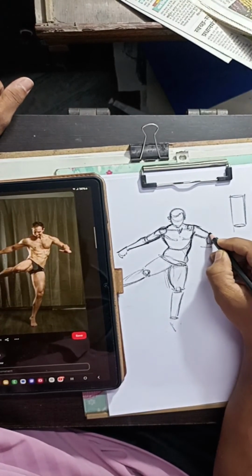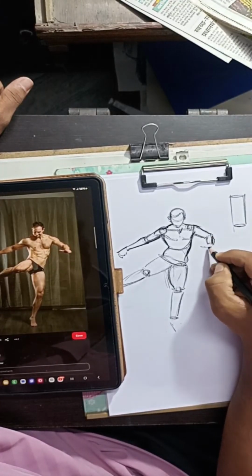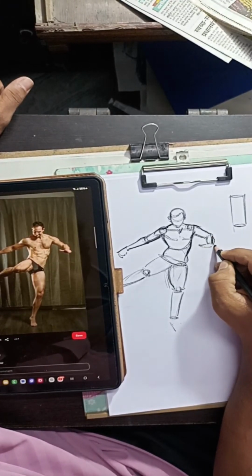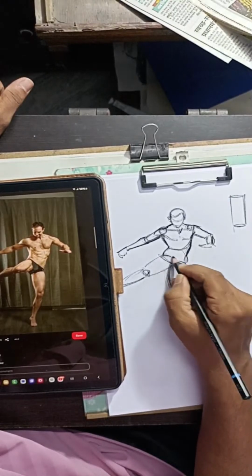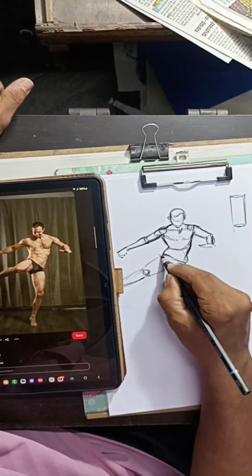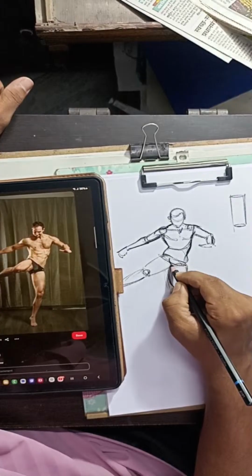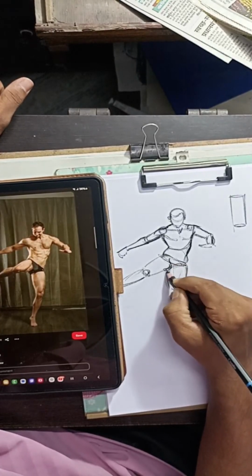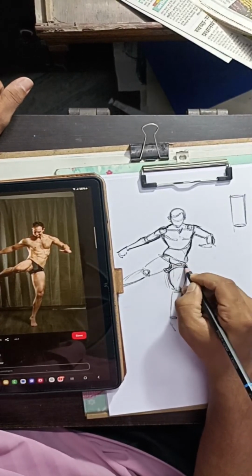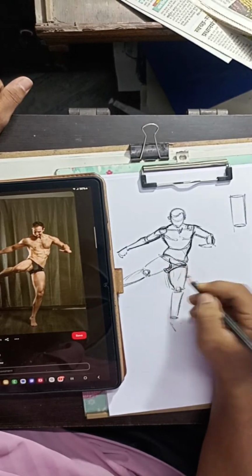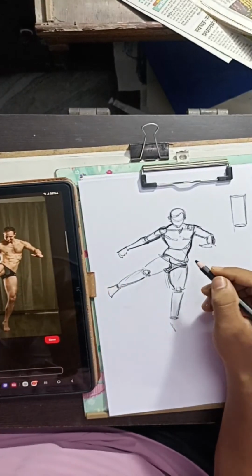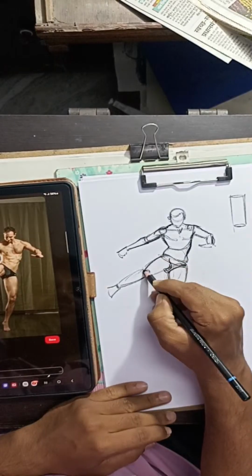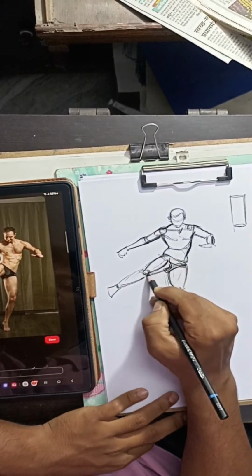I know it's a bit difficult at the initial stage. That's why sketching demands lots of practice, lots of persistence. Even if you are not able to see the result, even if you are not getting the result, you still have to put lots of effort into your sketching, right?